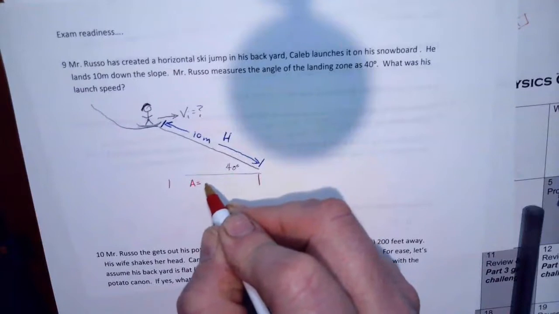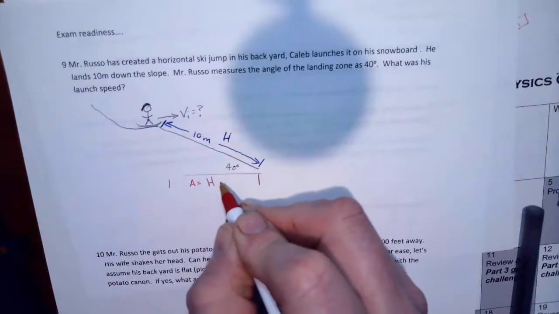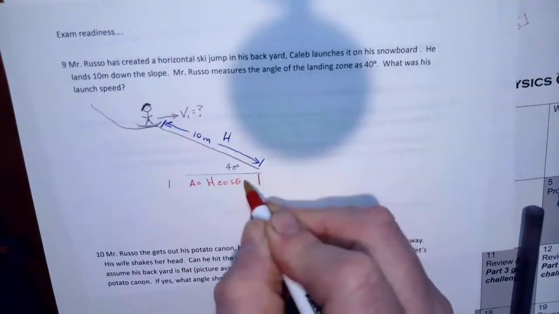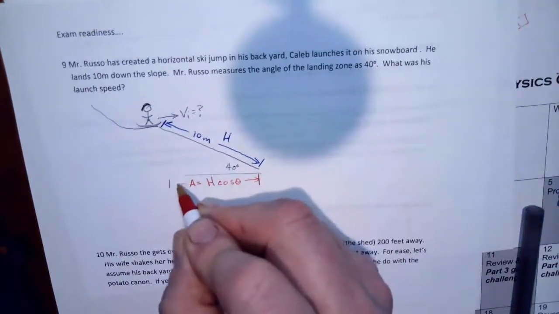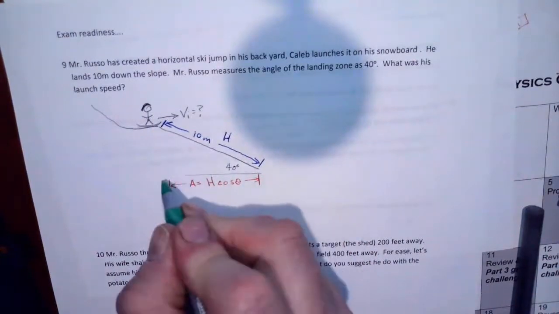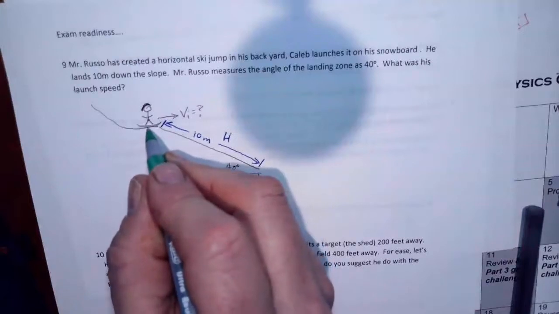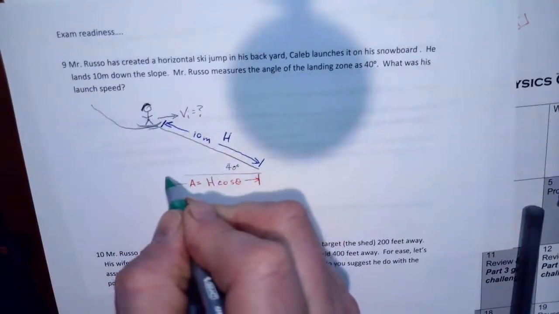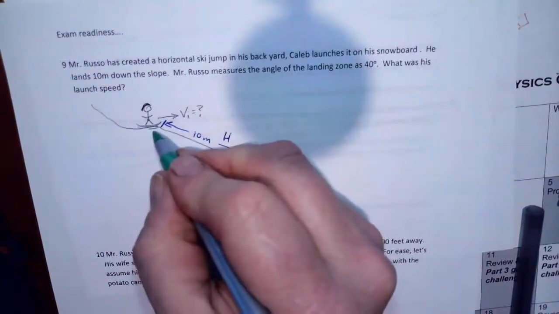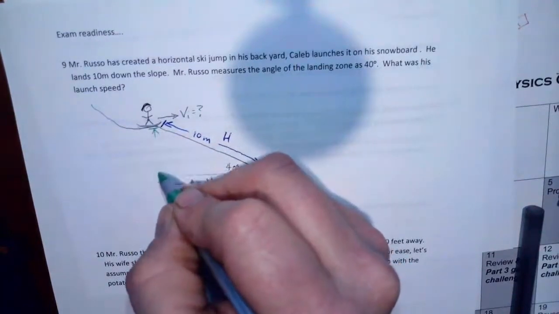A equals H cosine theta, right? You have the hypotenuse, you have the angle, you can find the length of that side, and correspondingly, you can work backwards to find this side as well. Right? I can then measure this. This is the height. Right?